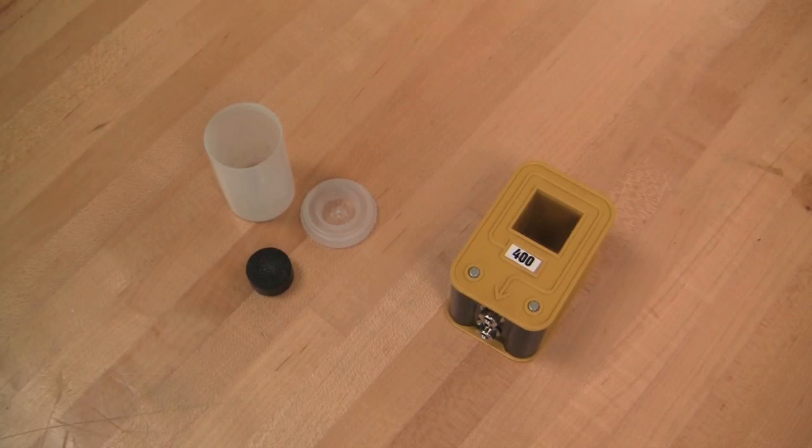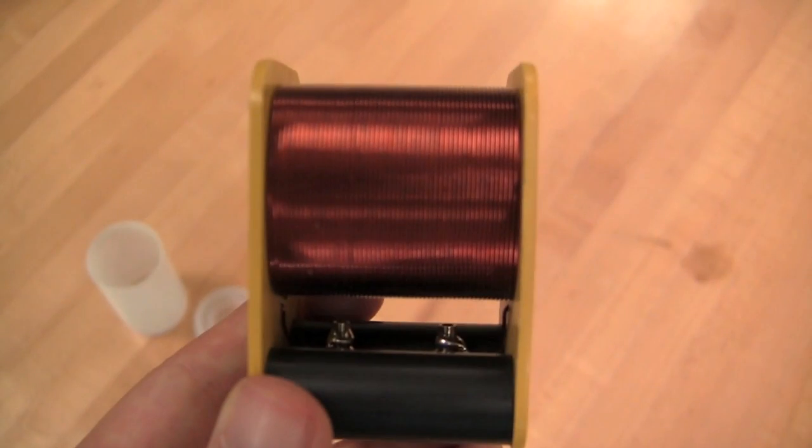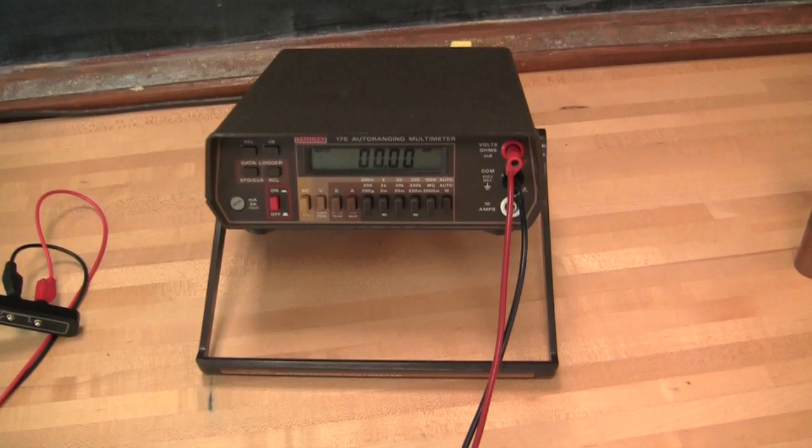In the first part of the lab, you'll qualitatively observe induced currents. We'll generate a changing magnetic field by moving a small permanent magnet relative to a coil of wire. We'll do this for both 400 and 800 turn coils. The coil is directly connected to a multimeter set to measure current.